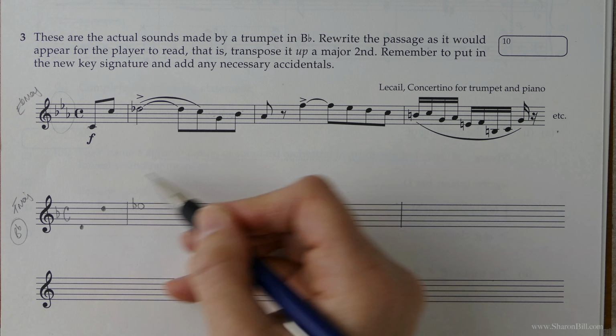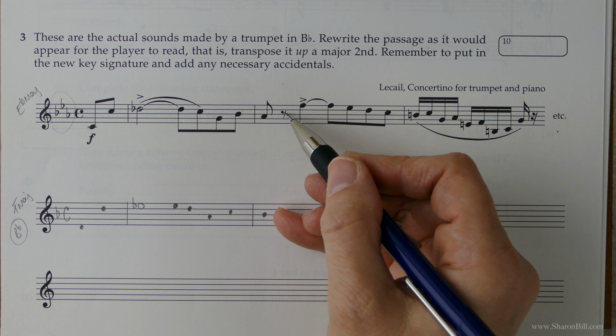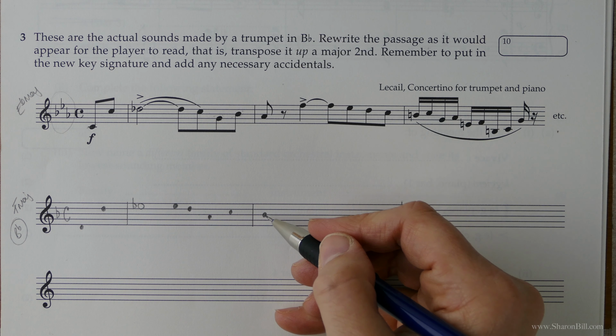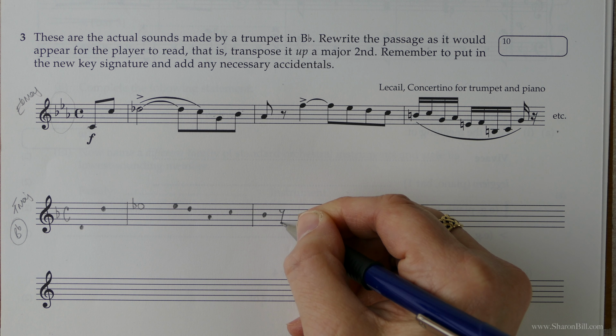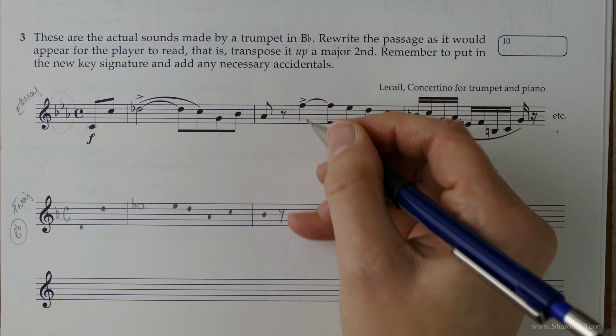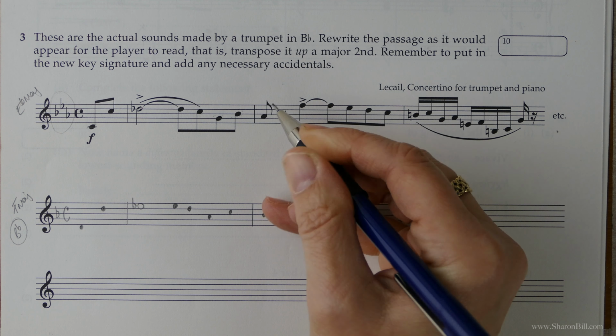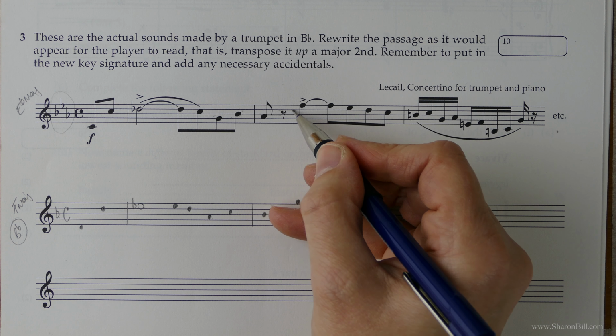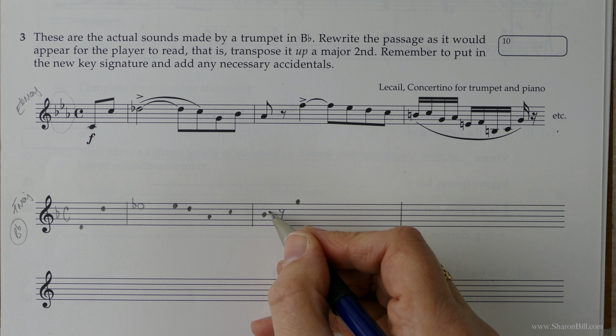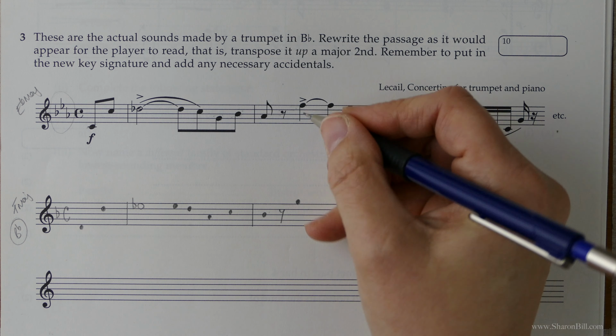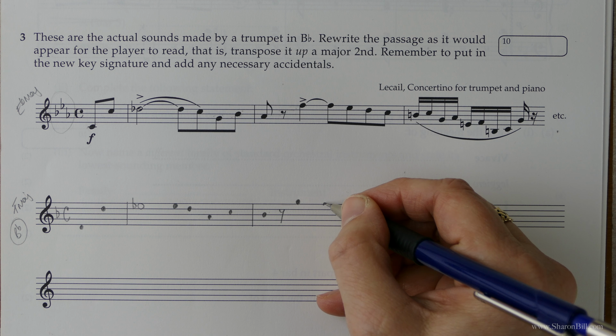The key signature's done all the work for us there, so we can just keep going. It's no accidental. So the key signature's done the job for us there. So now up a step takes us to a G, and I'll just double check. This is a 1, 2, 3, 4, 5, 6th higher. Yep, it's a good idea to just double check that.